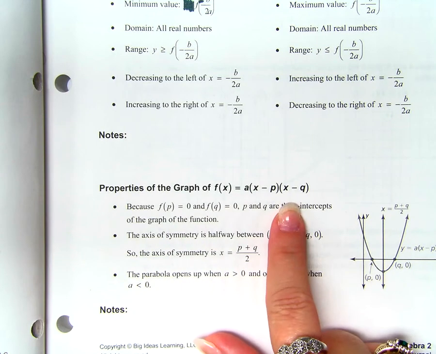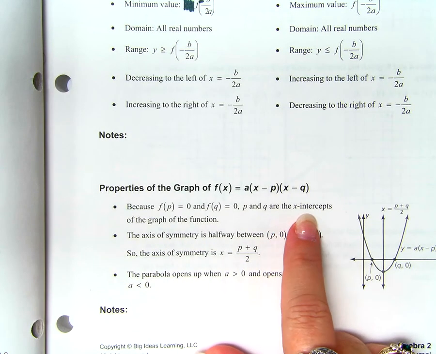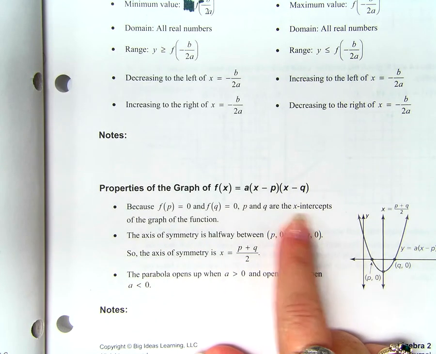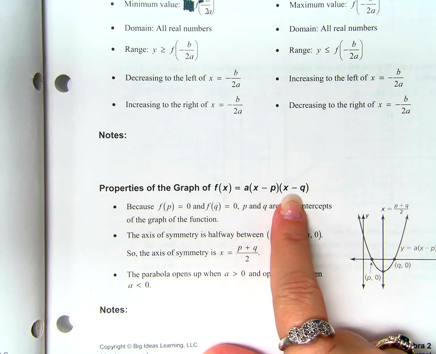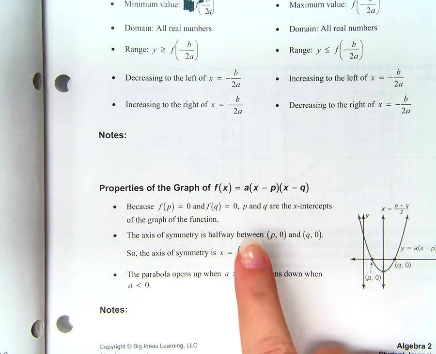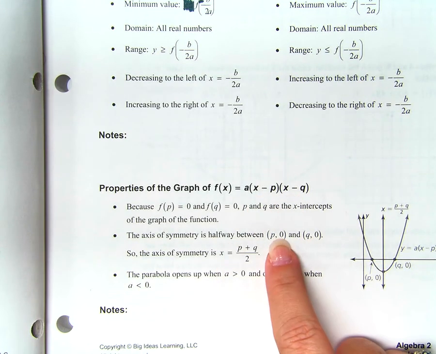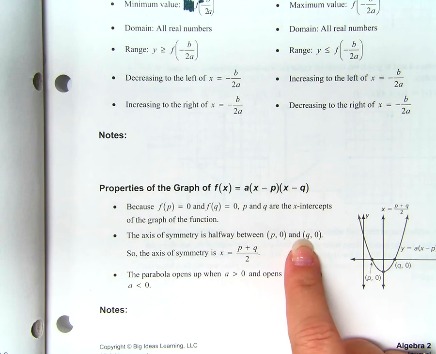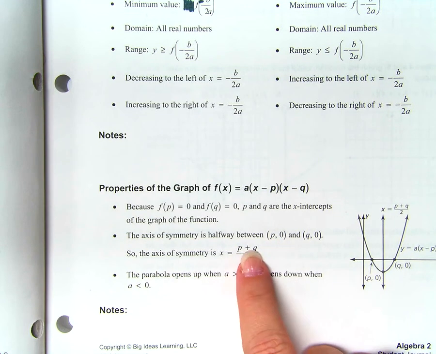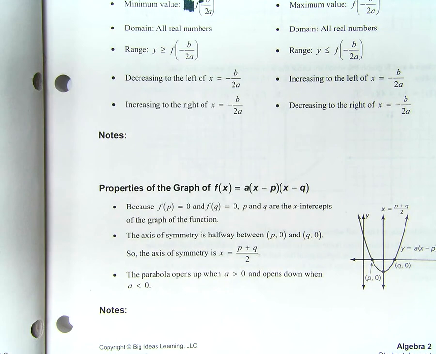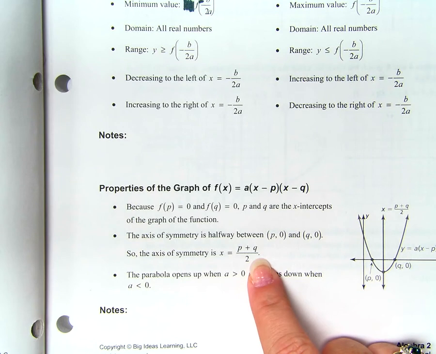p and q are the x-intercepts, and you can see them very, very clearly. The axis of symmetry is halfway in between p and q. If it's halfway in between p and q, does it make sense that we have to add those two together and divide by 2? Yes or no? Does that sound familiar from geometry?